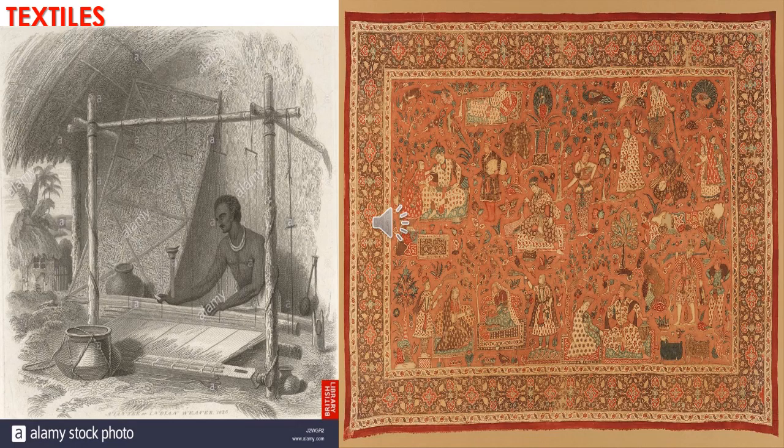Textiles. Nearly all the cloth that was produced was of cotton, though silk weaving had developed in Bengal, where silk was produced, and in Gujarat. The cloth produced in India in the medieval period was made of cotton.